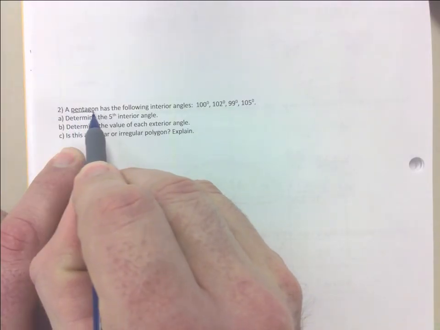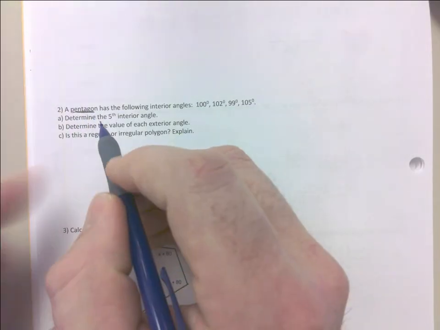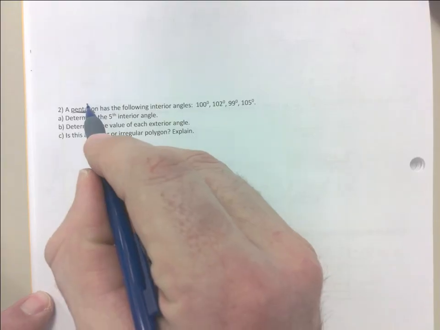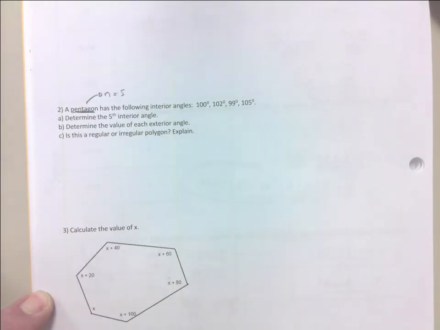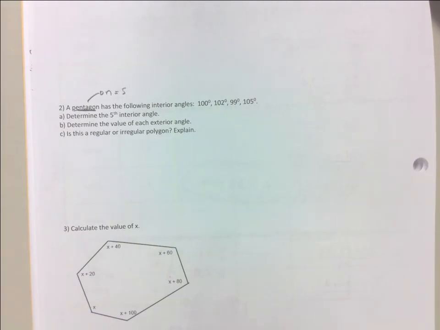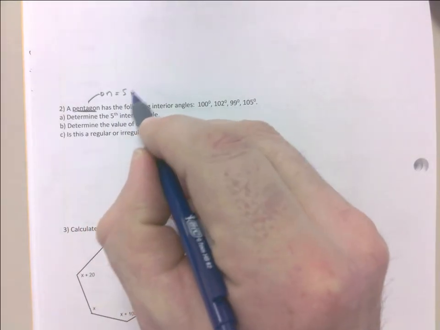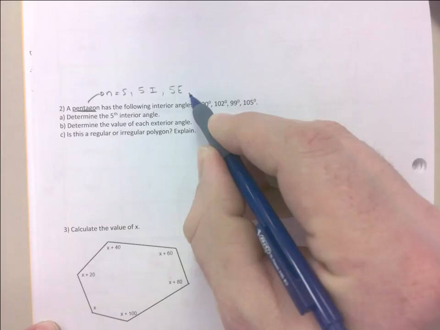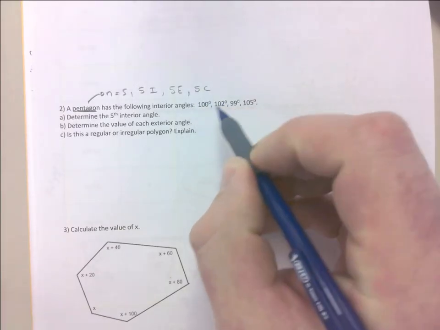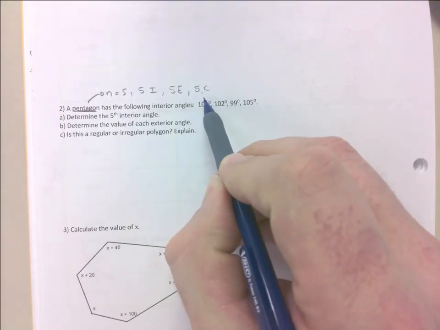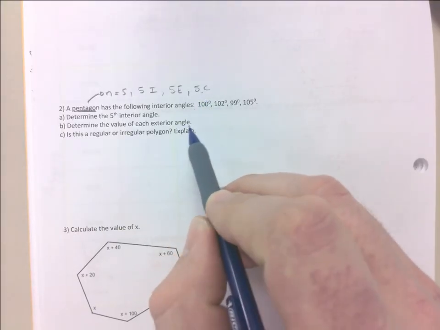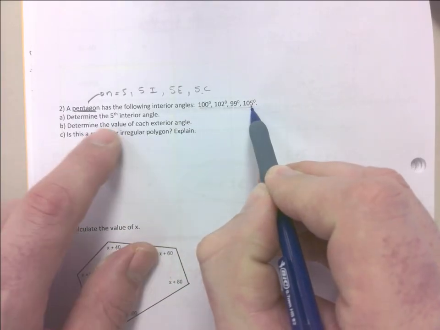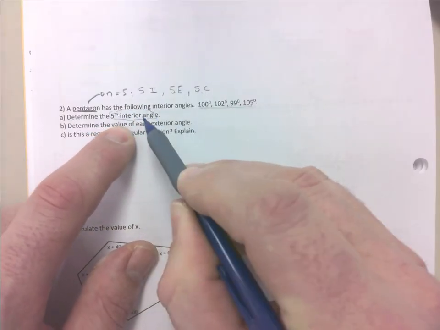If you see the name pentagon, what does that tell us? How many sides does this thing have? 5. So immediately that says n is equal to 5. So if it has 5 sides, what do we know? 5 interior angles, 5 exterior angles, and to be honest, 5 central angles as well. That we know that, okay? They give us 4. We want to know the 5th. How could we figure that out?